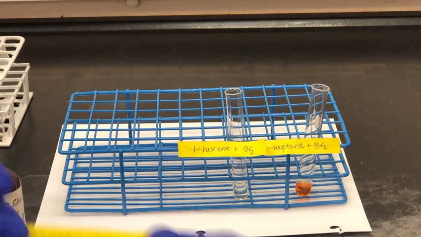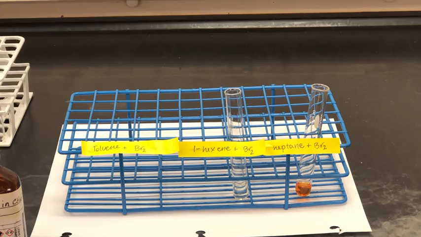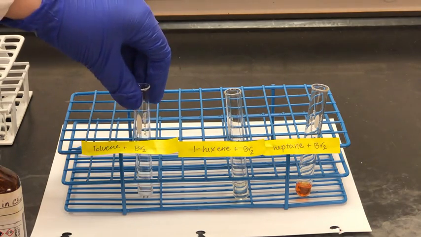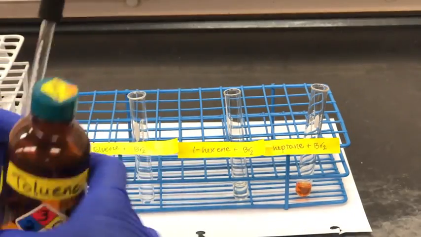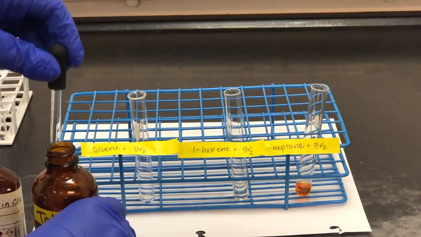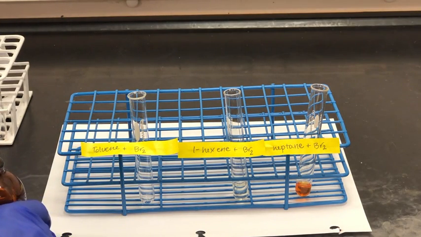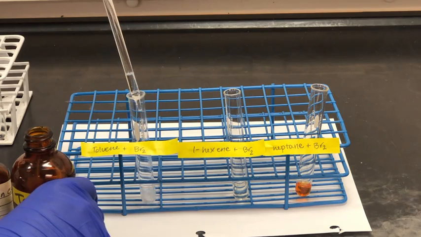Now let's move on to our last sample. We're going to use toluene, which is an aromatic compound. So remember, toluene has a benzene ring with a methyl group attached. Again, we're going to add about 10 drops of toluene to the test tube and about 3 drops of bromine.